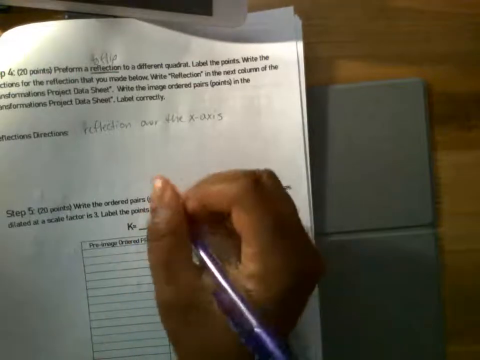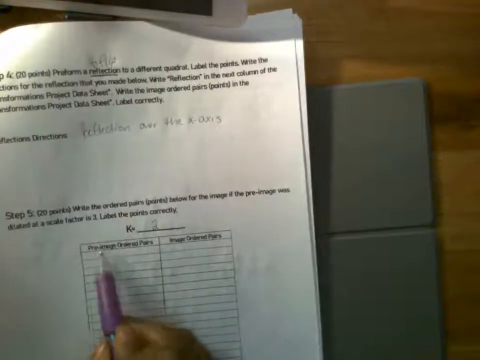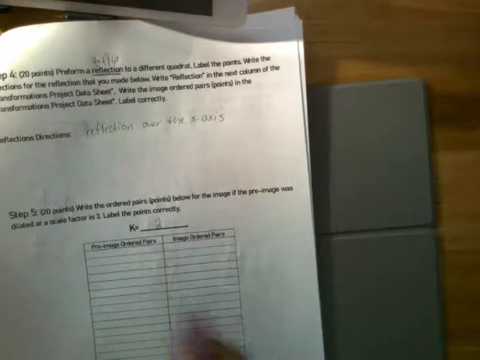All right. The last step is that you're going to choose a scale factor. I'm going to choose 2. Scale factor of 2. You could choose 1/2, 3, 4, whatever you want to choose. You're not going to graph these ordered pairs. So we're going to put the pre-image, you see right here, the pre-image ordered pairs.